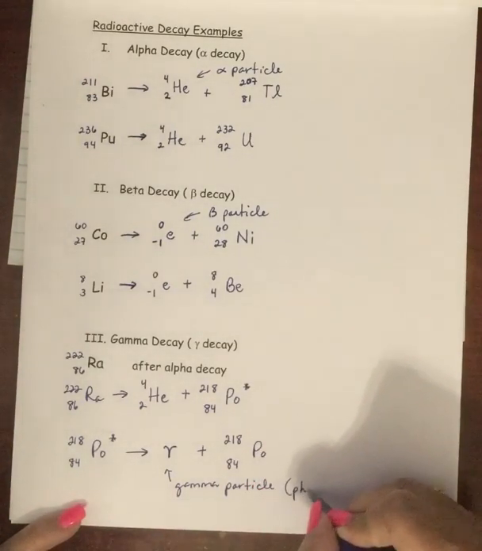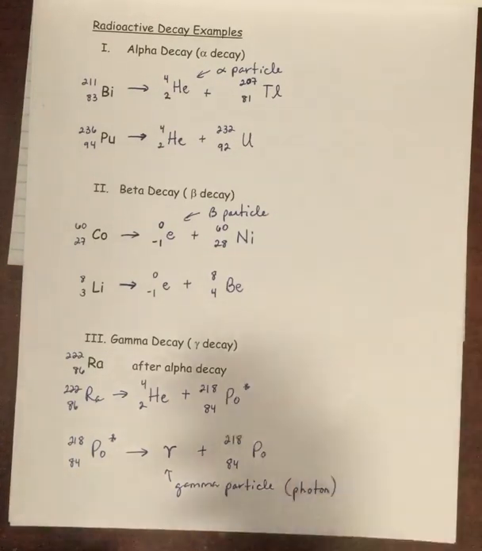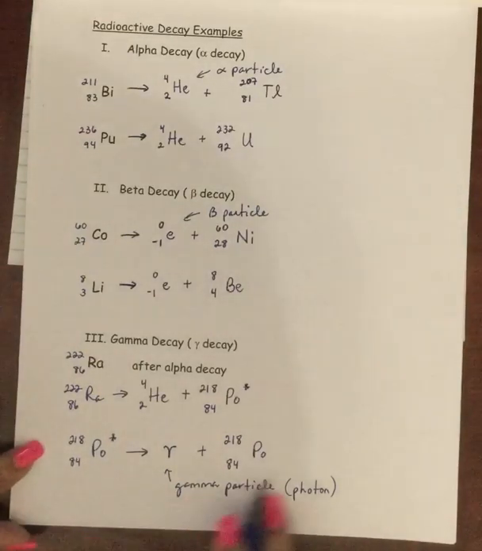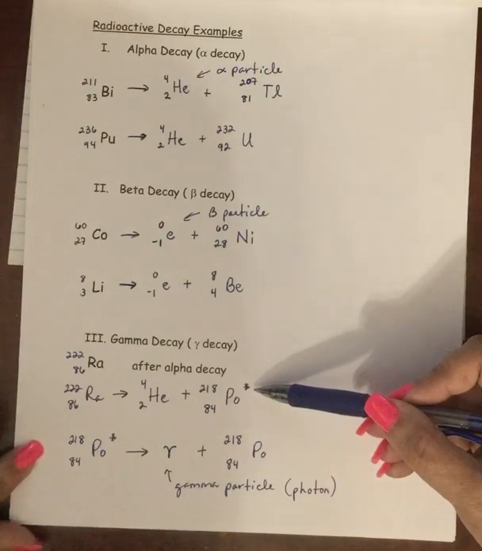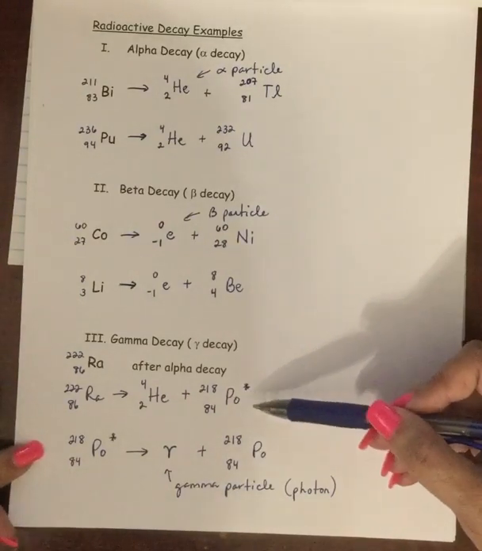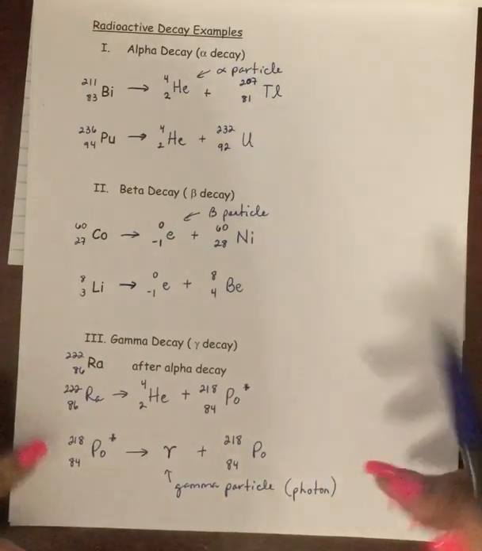A gamma particle is basically a photon of light, a light particle. Okay? So that here is what shows gamma. You have to go through one of the other decays prior to going into gamma.